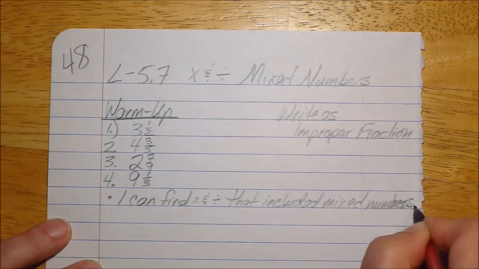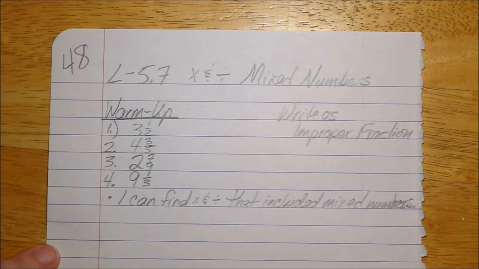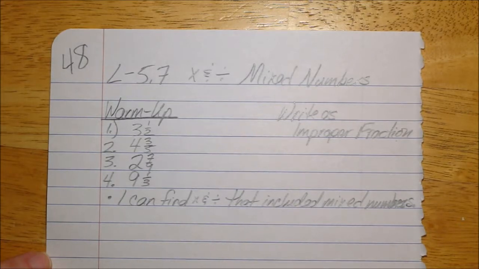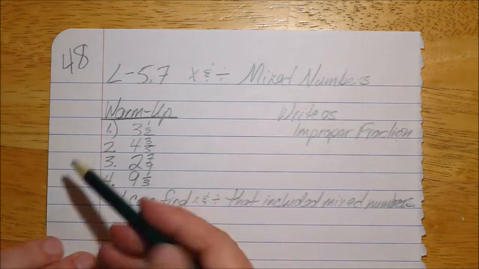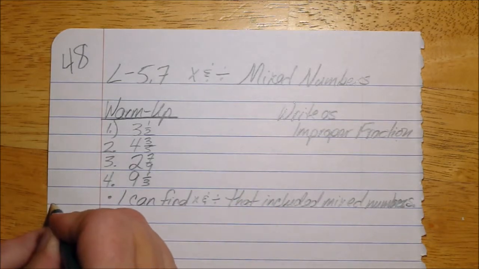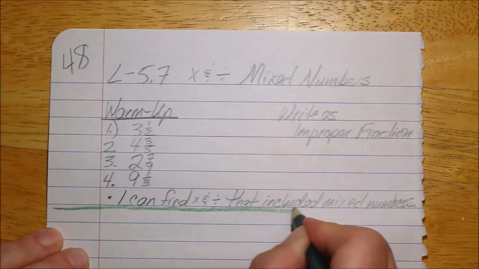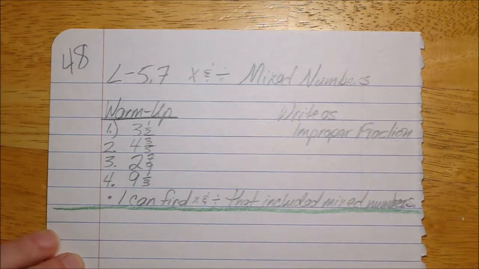All that means is we're going to be able to multiply and divide fractions that include mixed numbers. So with my dark green pencil, I'm going to write a long line here, which tells me I'm at the end of my warm-up period and ready to start the notes of this lesson.